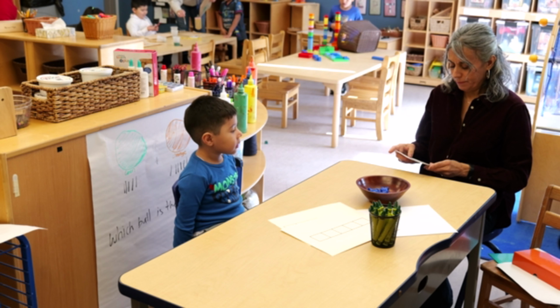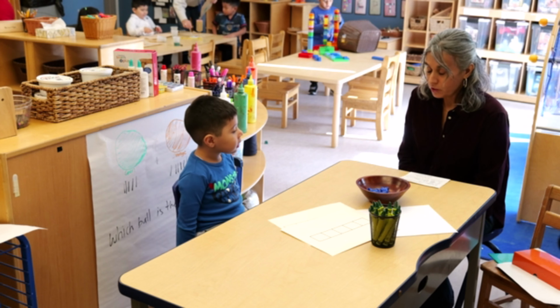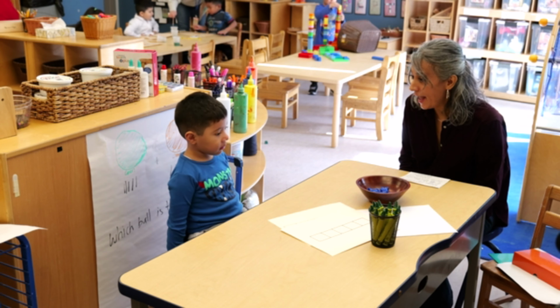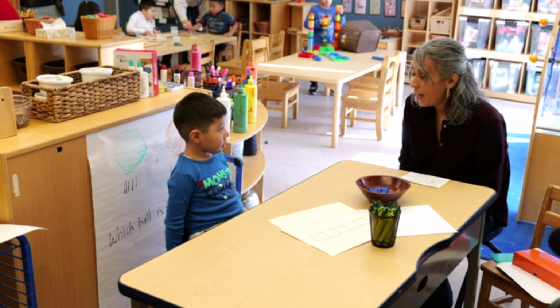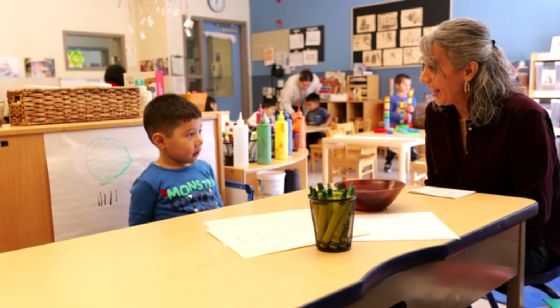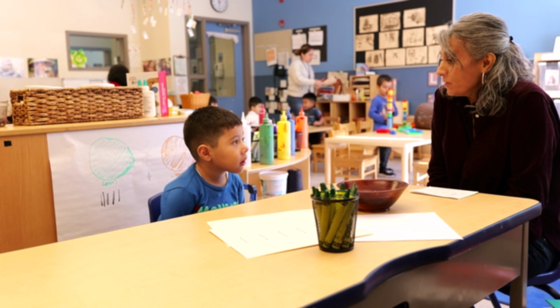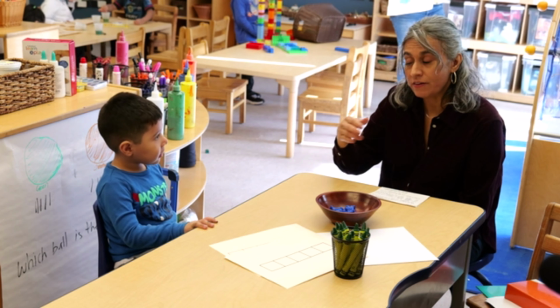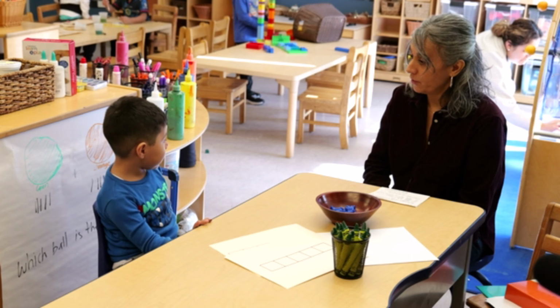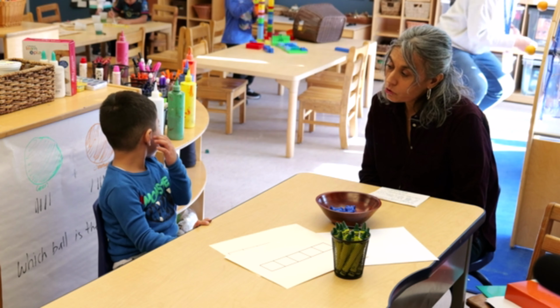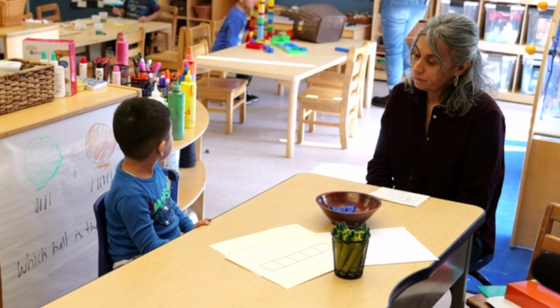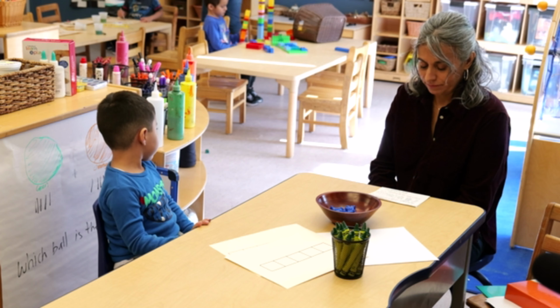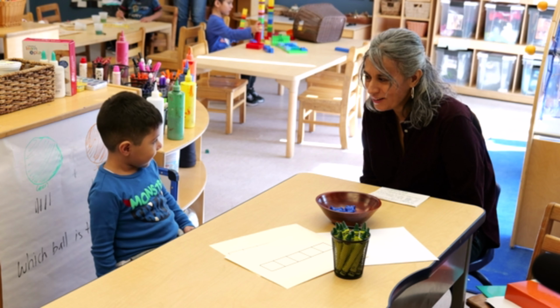Here's the first story. There were 2 bears at the playground. Then one more bear came. How many bears are at the playground now? And you can use anything and even your fingers if you want to figure out. 3. 3 bears were at the playground? Yeah. Okay. Are you ready for the next story?